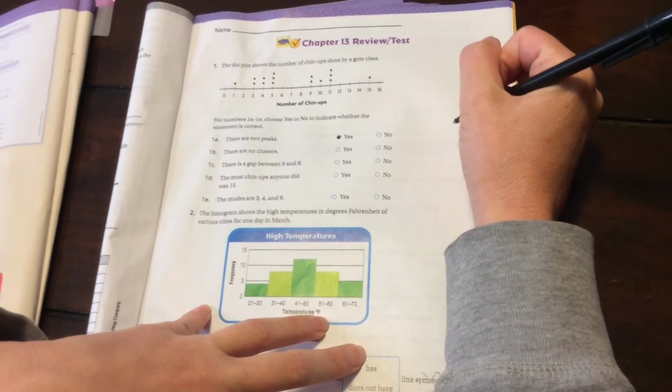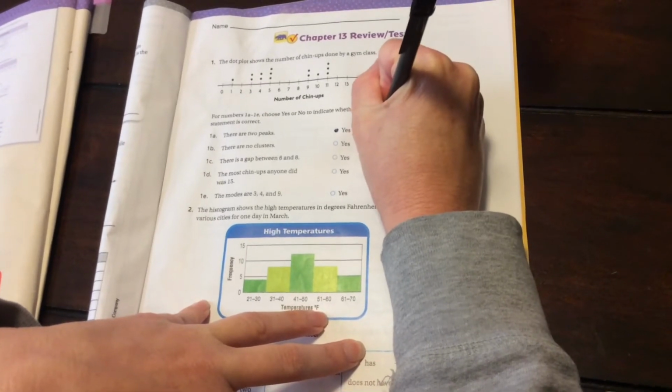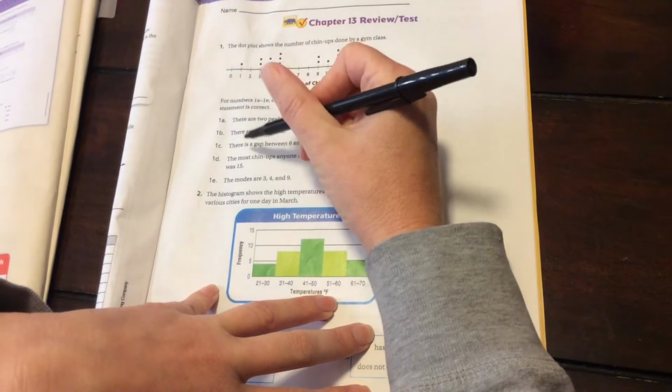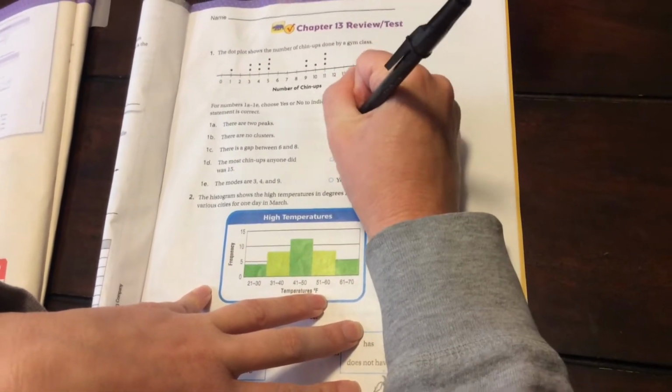1b, there are no clusters. That's no. There are 2 clusters. There's a cluster from 3 to 5 and another one from 9 to 11. 1c, there is a gap between 6 and 8. That's a yes.